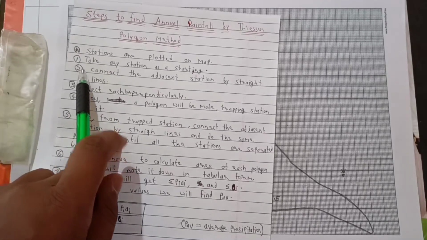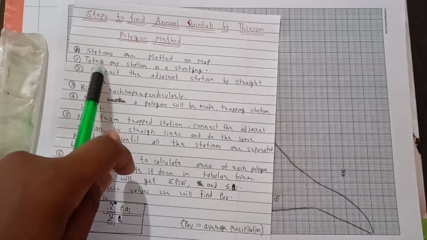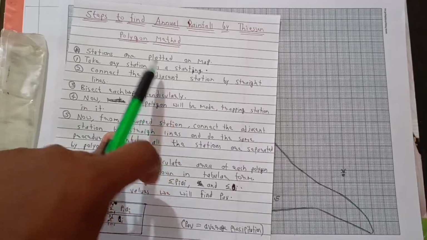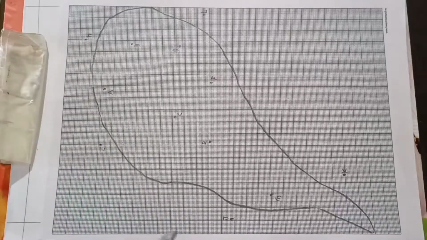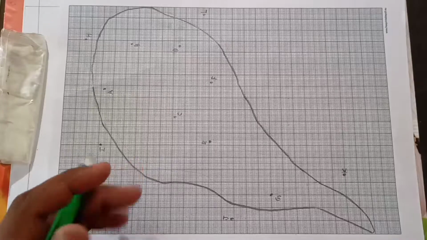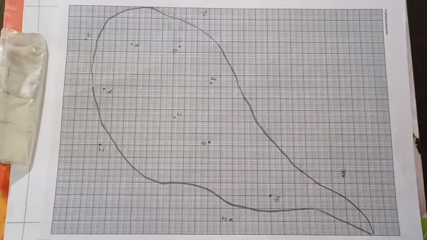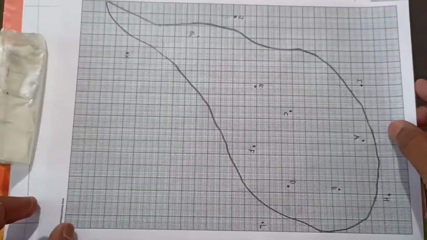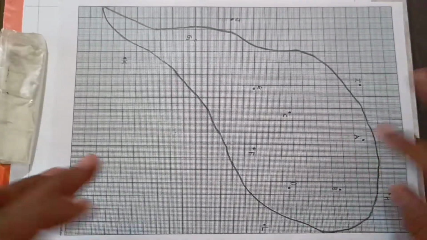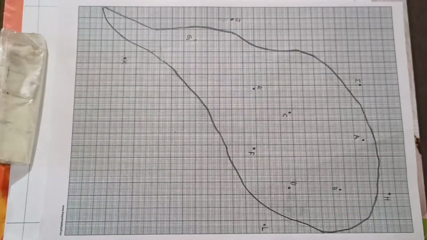Okay, take any station as a starting point. So which station can we take? We can take any station from out of this. I will suggest taking a station which is at the corner. So I will be taking this station number K as a starting point. We'll just rotate it so that it will be helpful for us to draw the lines and all.